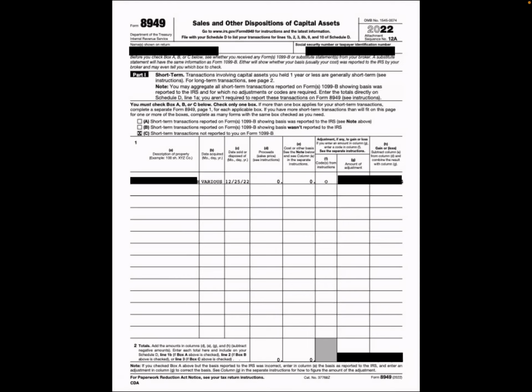Now, before I go into this description of the property and the rest of this form, let me explain why I classified this at the time as non-business bad debt. I did not have an understanding of business bad debt. I had an understanding of non-business bad debt.